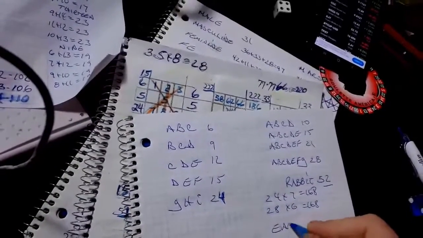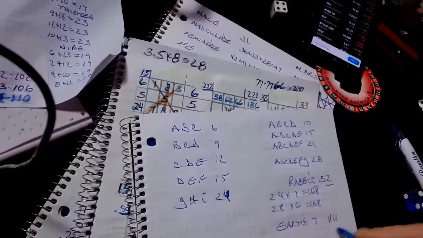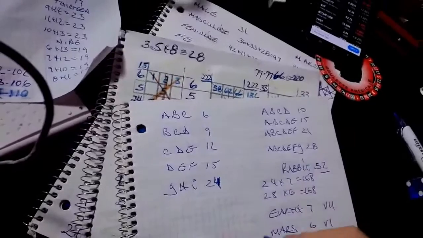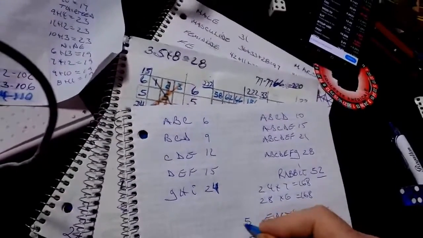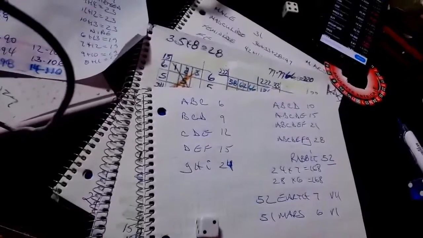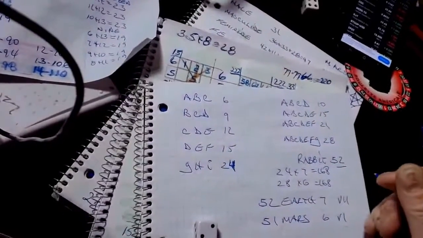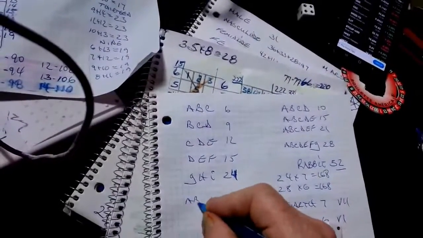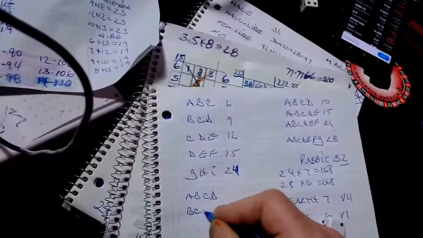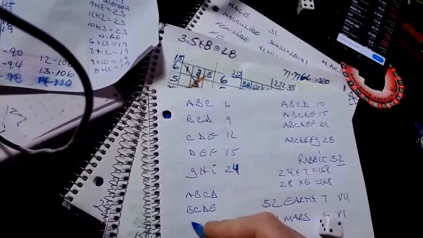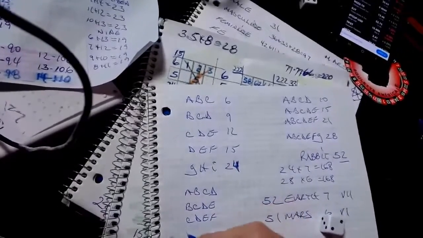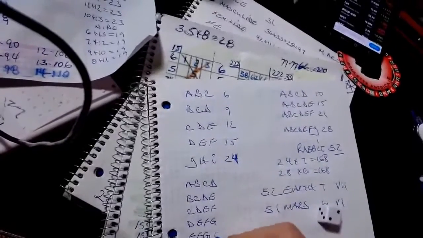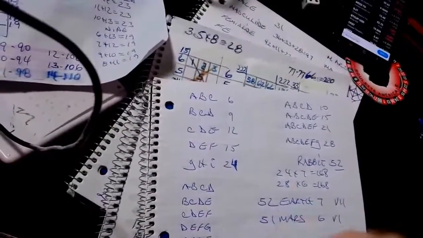We're noted that Earth is to be 7V11, and to where Mars is going to be 6V1, to where Mars is number 51 and Earth is number 52. So we have to understand how our scales move up. And since I moved up only by 4 here, can I move up by 4 here? A, B, C, D, B, C, D, E, C, D, E, F, D, E, F, G, E, F, G, I. I have to understand how my cycles move.